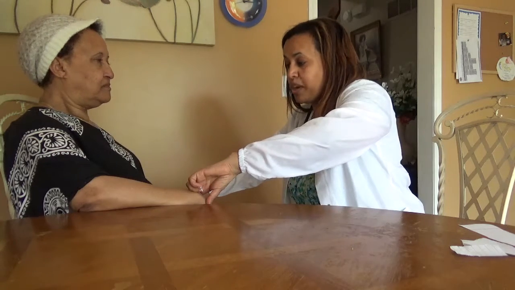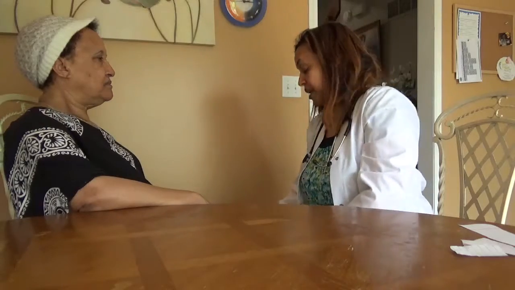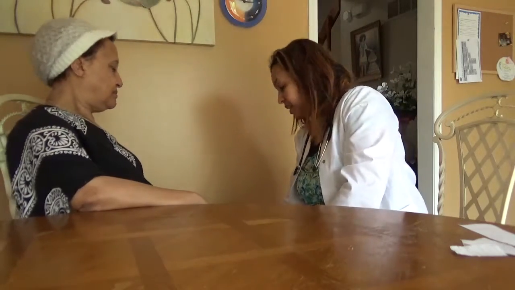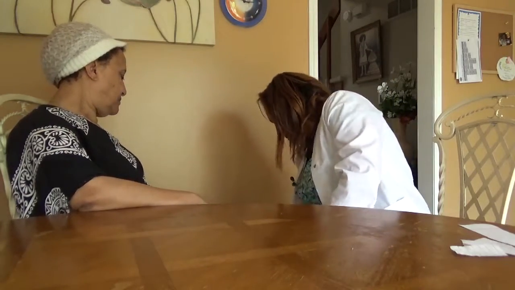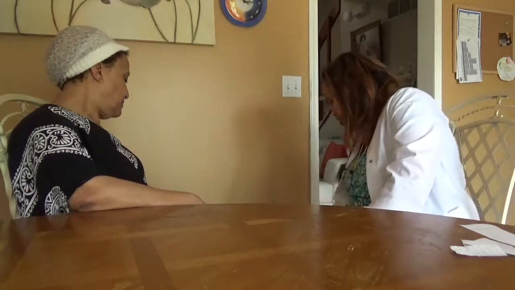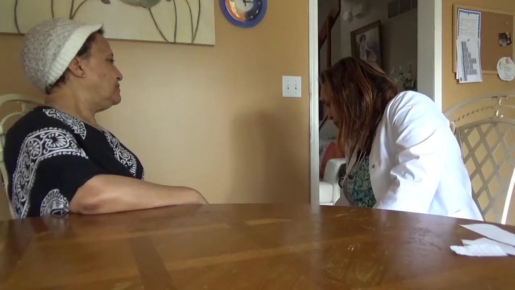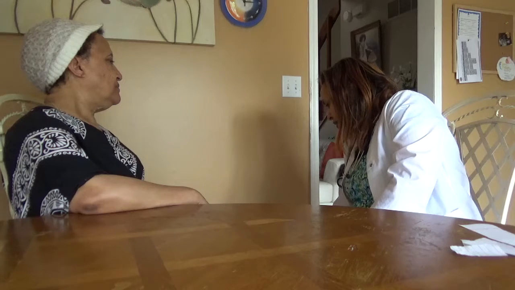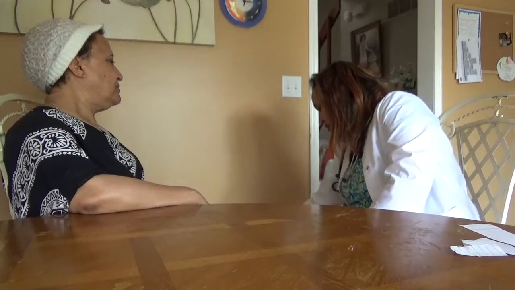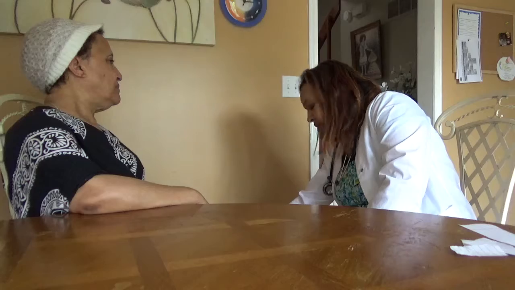And the heart is S1 and S2, and there is no murmur. I didn't hear any extra sounds, any gallops. We can also look at the lower extremities and check for pedal pulses, see if there's any edema around the ankles or anywhere below. We can check for posterior tibialis, popliteal pulses on both sides.